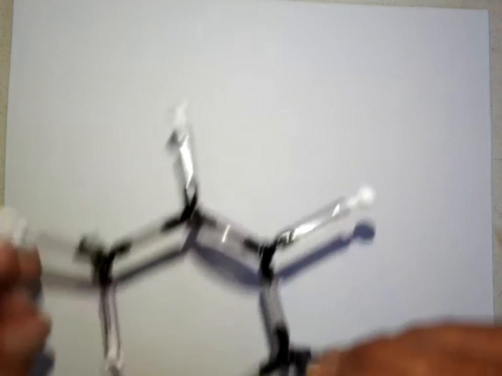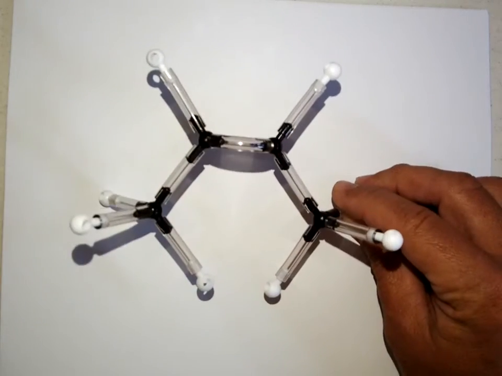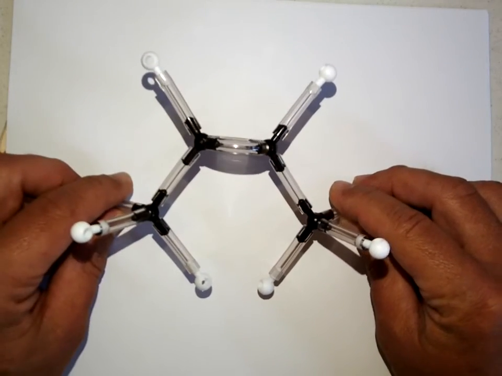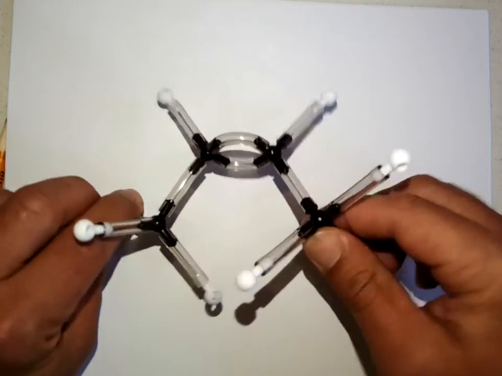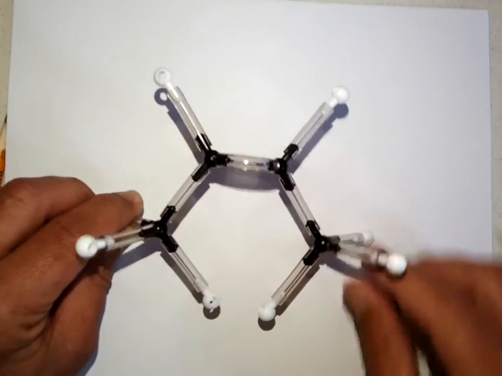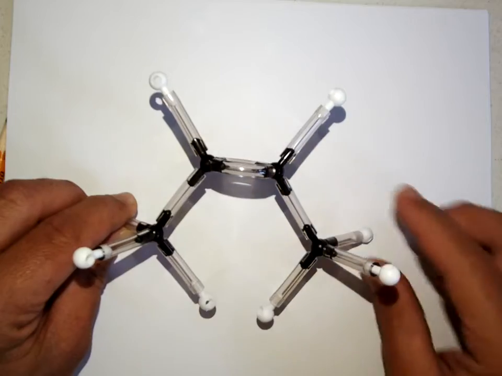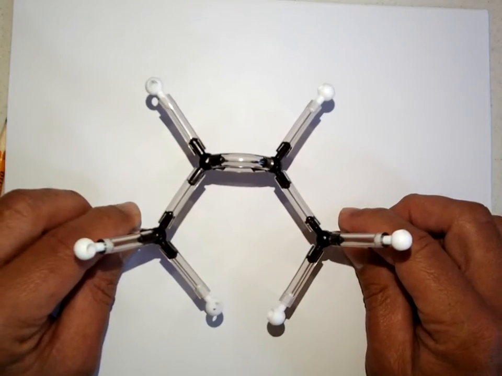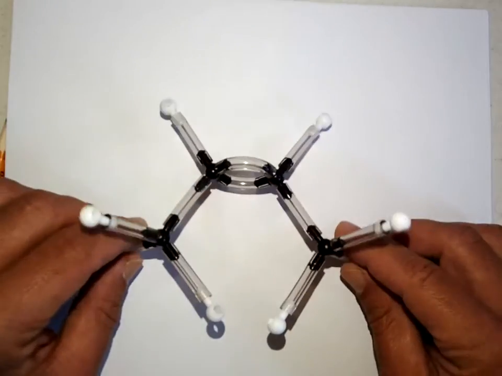The other model that I built here looks different. Again, it's got a different shape. And unlike the butane case, now if these two methyl groups are next to each other, they're going to stay next to each other. So there's no free rotation about the double bond.